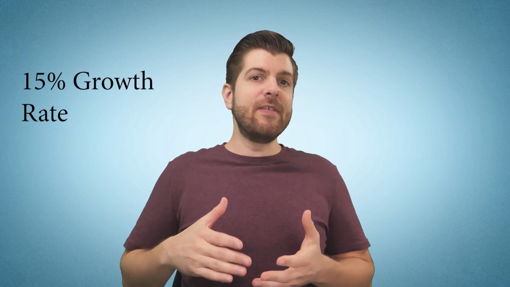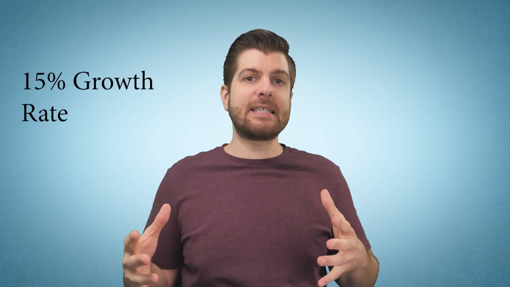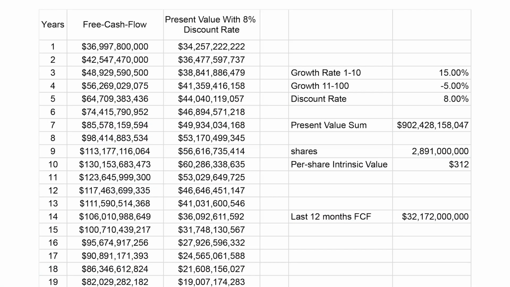So we're going to use all this information now that we just gathered from Morningstar to predict how Facebook's free cash flow might look in the future. And with the goal of staying conservative in our future estimates, we're going to be using a 15% growth rate for the next 10 years for our estimates. And so here's how that looks in this spreadsheet, and I'll walk you through it.